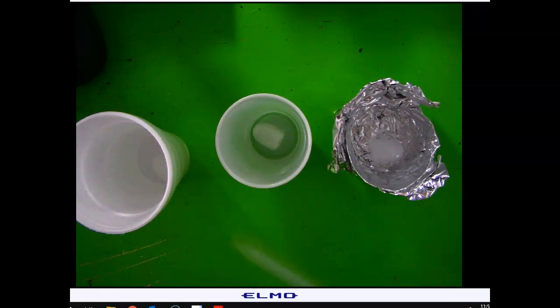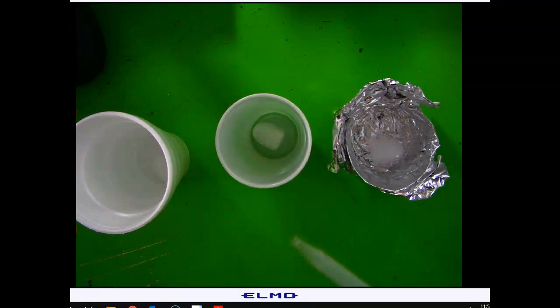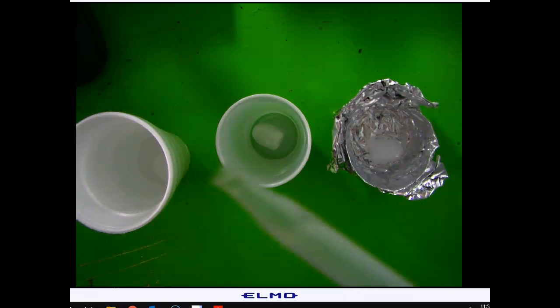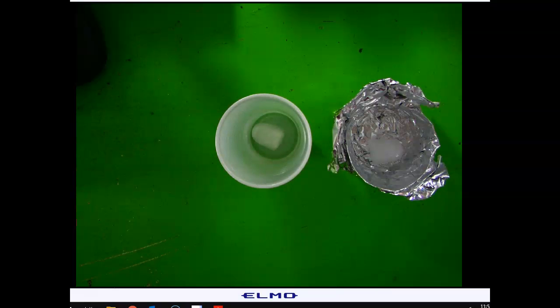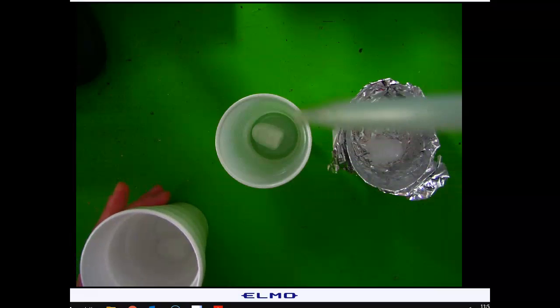Can y'all see that? No? Yeah, barely. You can't really see it. I don't know how to get you guys to see that. I can see it. I'm going to tell you, though, there's hardly any water in there.